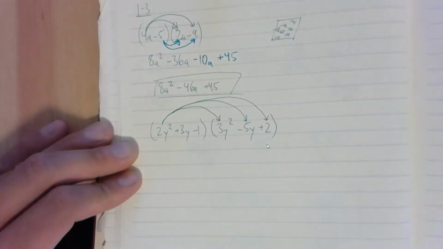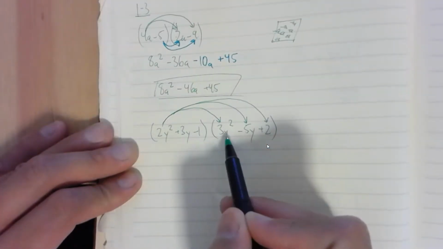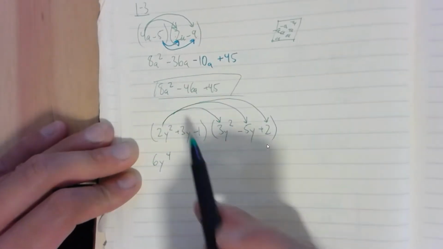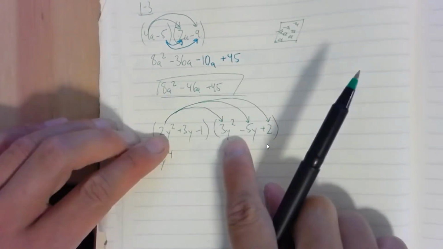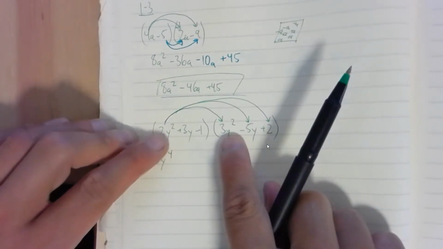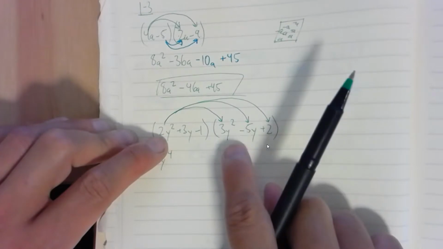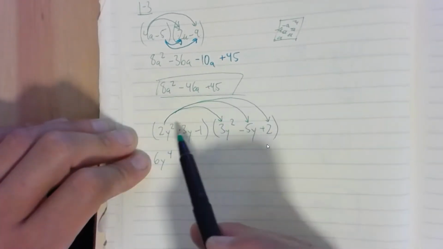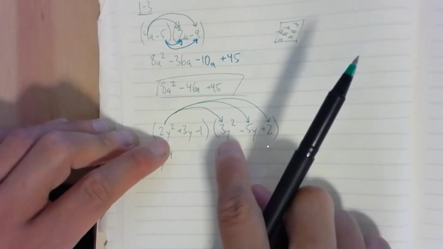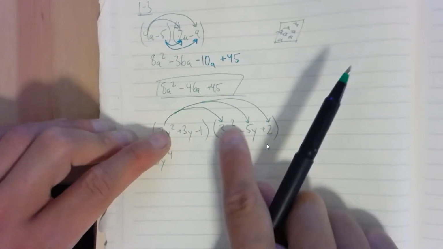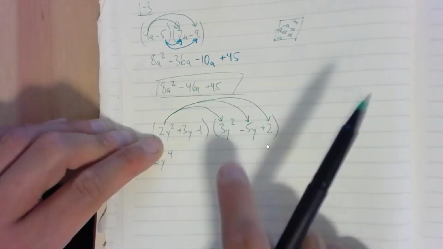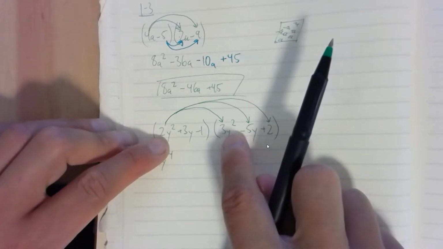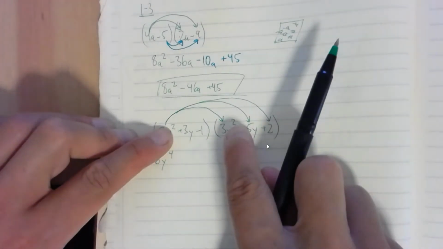So let's see what that is. 2y squared times 3y squared would be 6y to the 4th power. That's a y squared and that's a y squared. When you multiply letters with their exponents, you add the exponents together. Then you just take the number in the front and multiply them together. So the 2 and the 3 make the 6. The y's come together, and you add their exponents, so now you have y to the 4th.